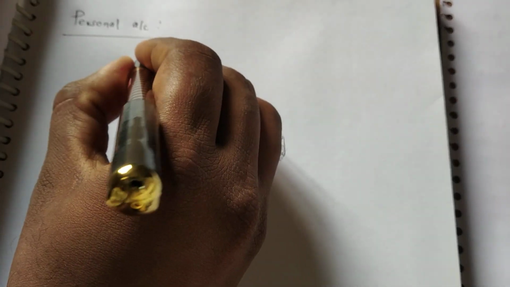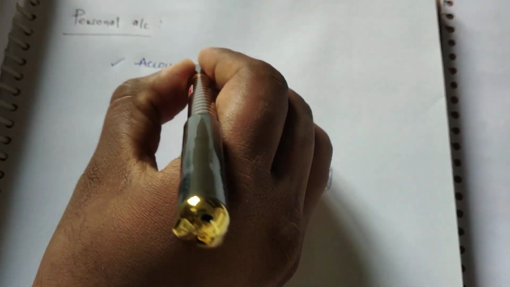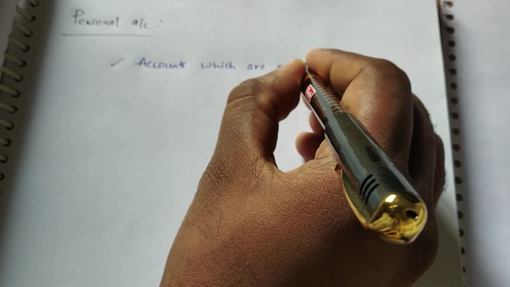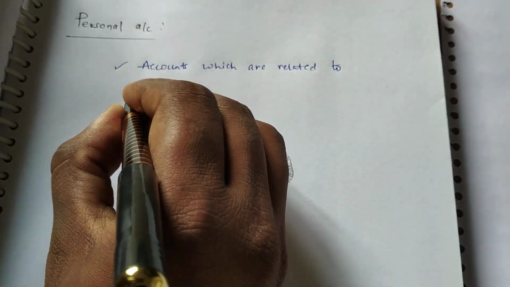Let me explain what a personal account is. Personal account is nothing but the accounts which are related to individuals or persons.